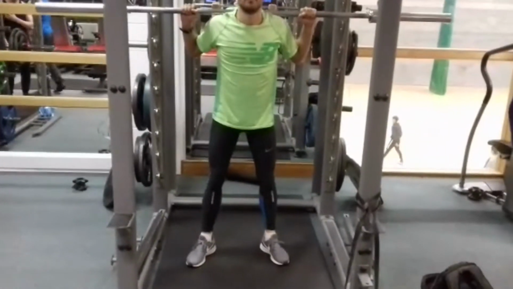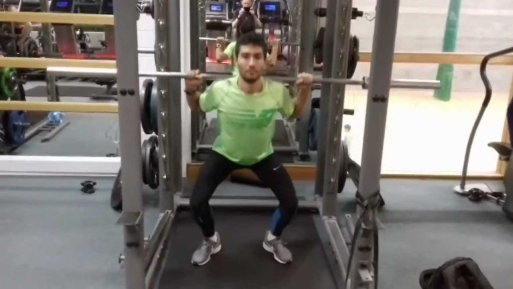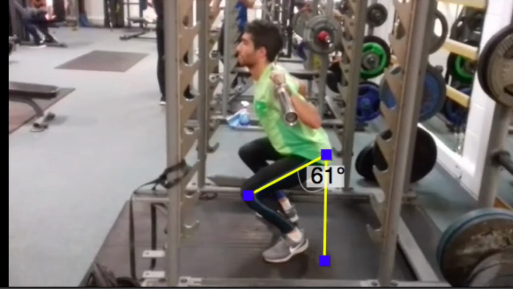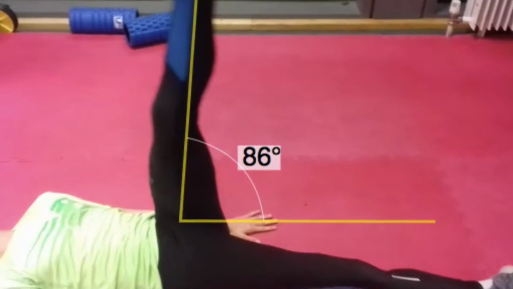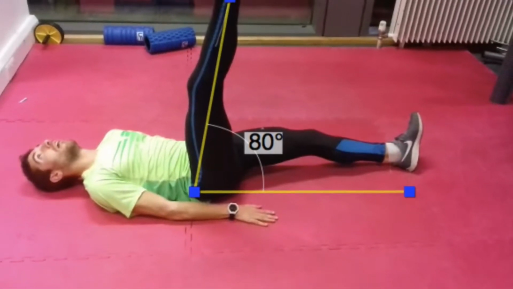This athlete is a good example of someone who lacks adequate skill in back squatting. While he achieves a little more depth than the previous example, his movement is less optimal. A quick look at his hip range of motion shows he has adequate mobility as he reaches close to 90 degrees during an active straight leg raise.